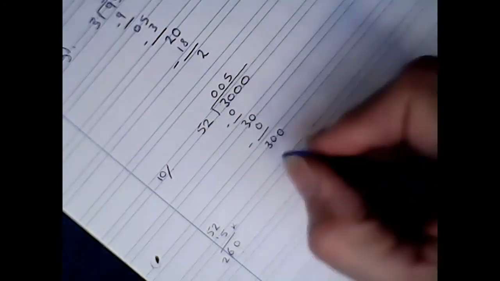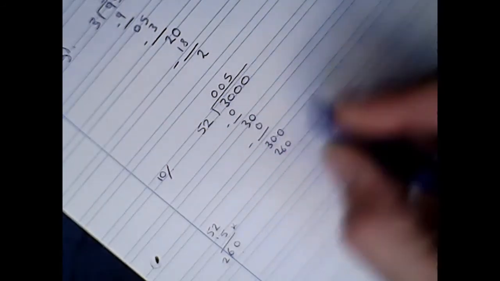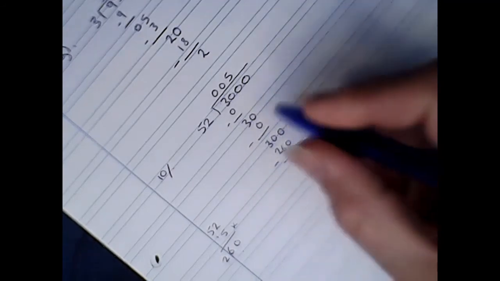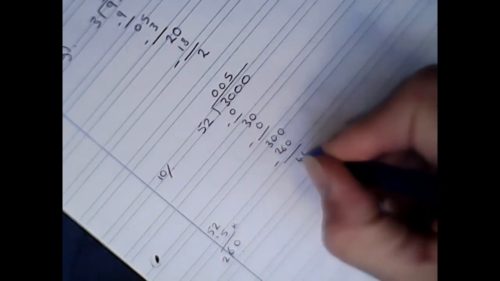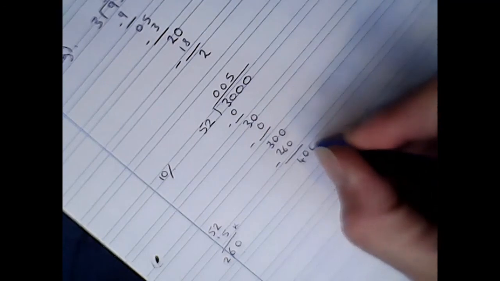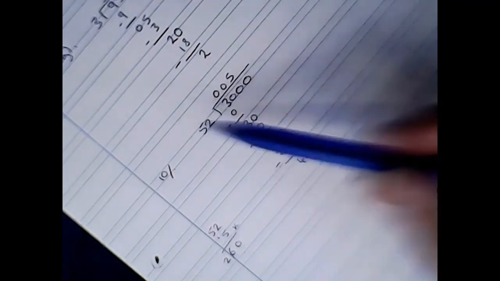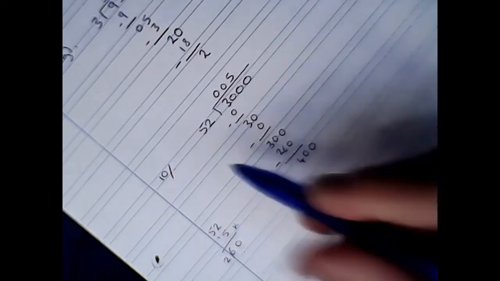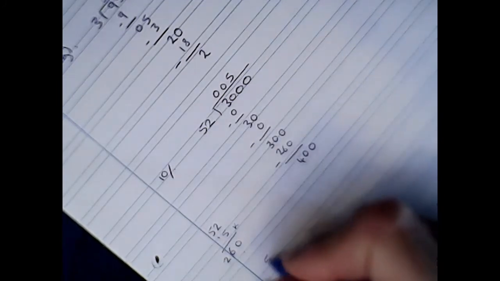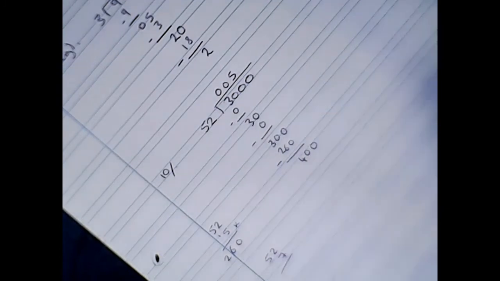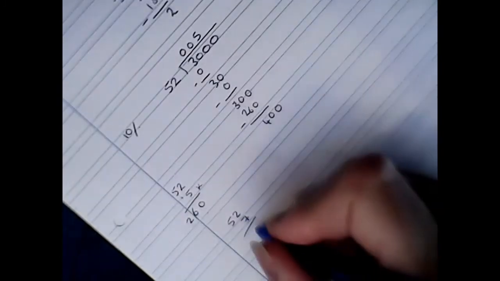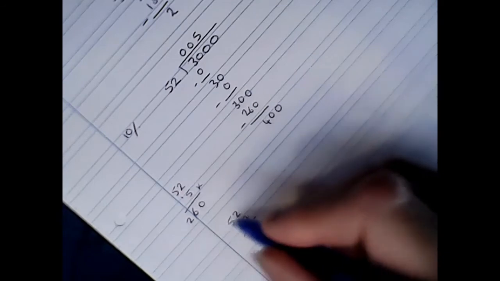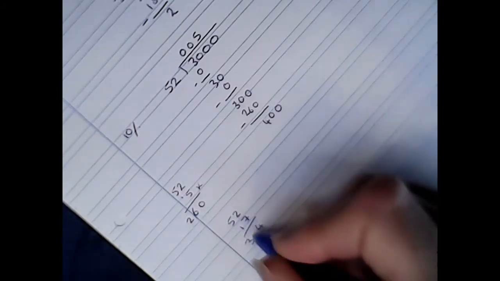5 times 52 is 260. I do the same thing, I subtract, I end up with 40 here, and bring down the 0. Now again, how many 52s are there in 400? If it was 50s into 400, it would be 8. So let's try 7. 52 times 7. 2 times 7 is 14, carry 1. 5 times 7 is 35, 36.